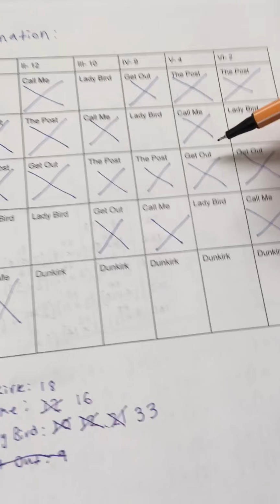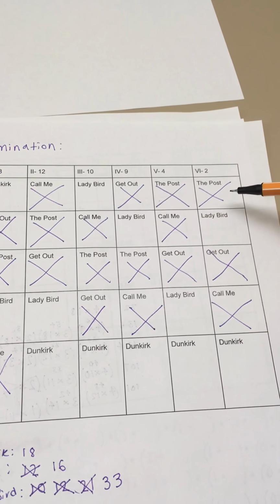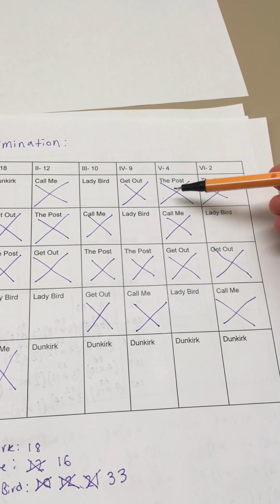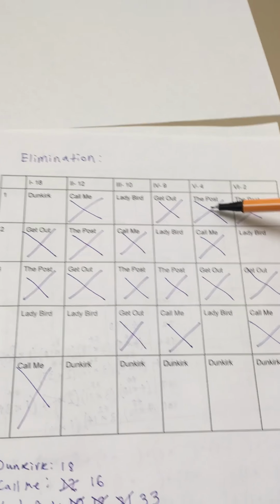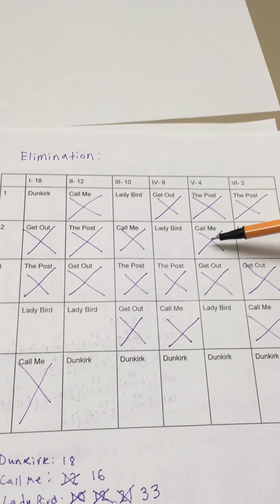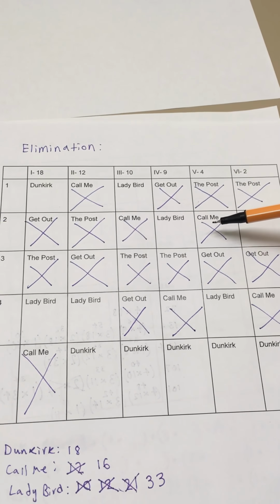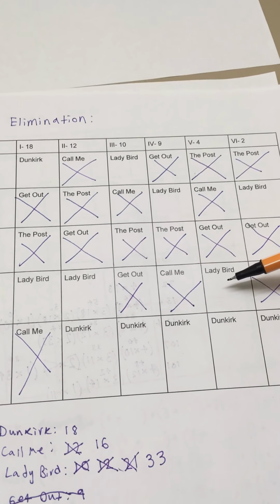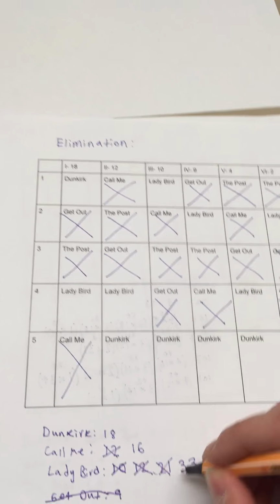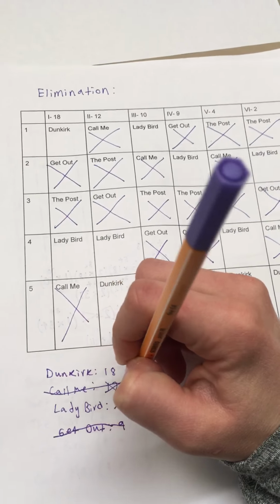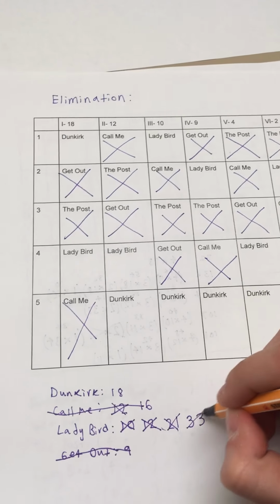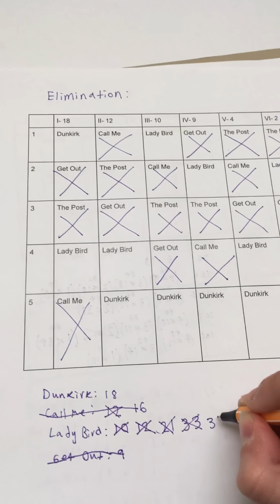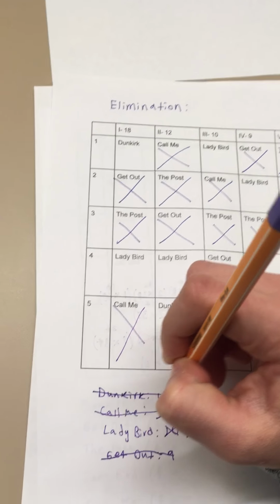And there were 4 people over here who would have voted for the Post, but then that got eliminated. Then they would have voted for Call Me By Your Name, but that got eliminated. So we can take those 4 votes, and they would go to Lady Bird. And now Lady Bird has, I forgot to cross this out, another 4 votes. Lady Bird has 37 votes. And Dunkirk only has 18, so Dunkirk gets eliminated.